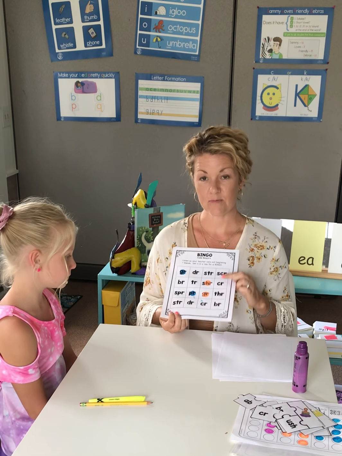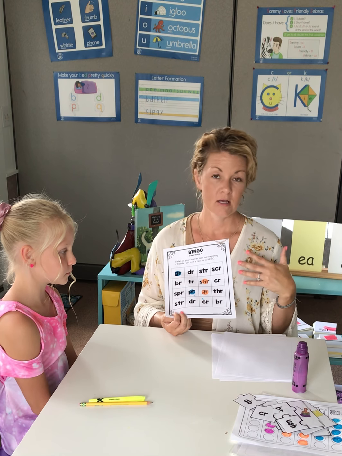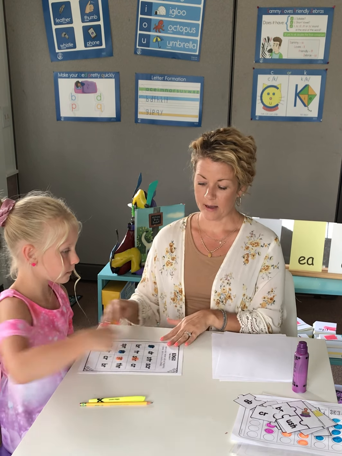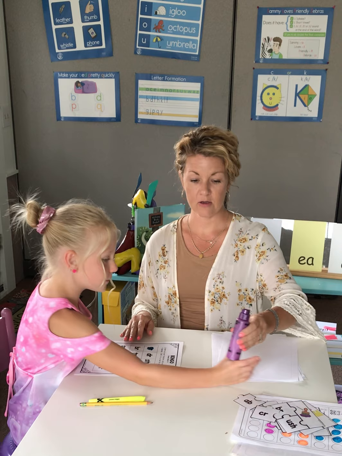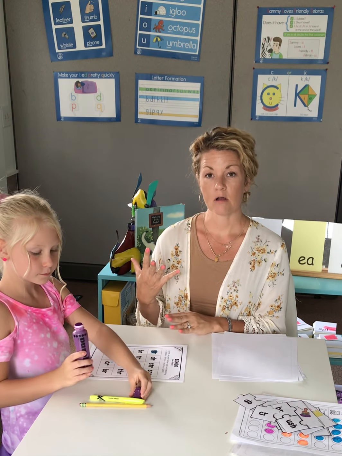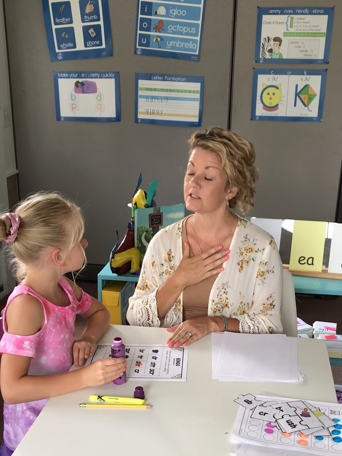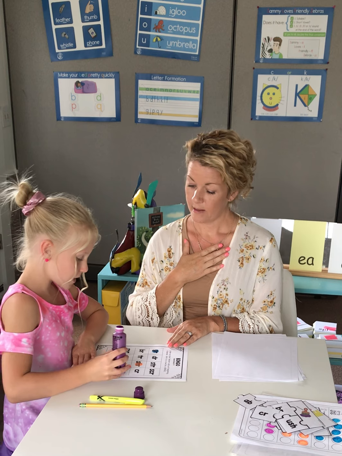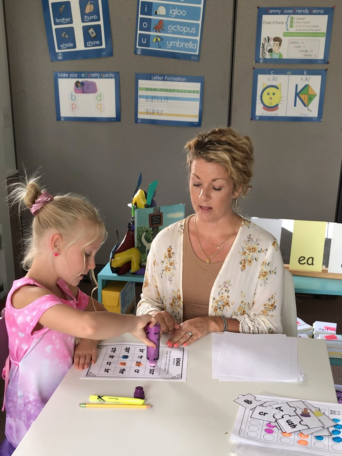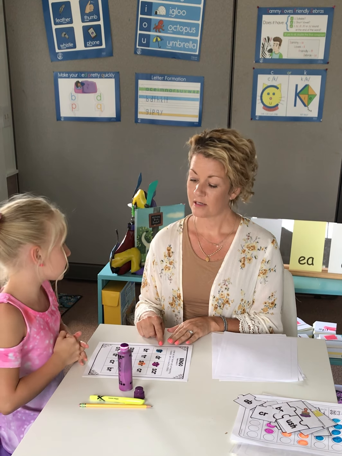It's a bingo activity with R blends. You'll have 4 different bingo boards. You could do this whole group, small group, or one-on-one. And we like to use the dot paint for the bingo, but the student could certainly just mark out their sound. So this is just to work on the sounds of those R blends. So I'm going to say the sound first. Sound is stra. Stra. And as she dots it, she's going to tell me the letters. S-T-R, stra. Spells stra.